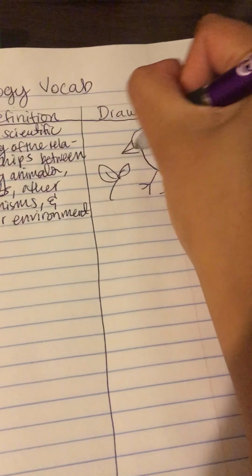So now that I have this drawing, I know it's about animals and plants, but it says something here about interactions, so how they interact with one another. I'm just going to use that as a symbol for interact. Let's see, other living organisms, we gotta include that too. How can they interact?